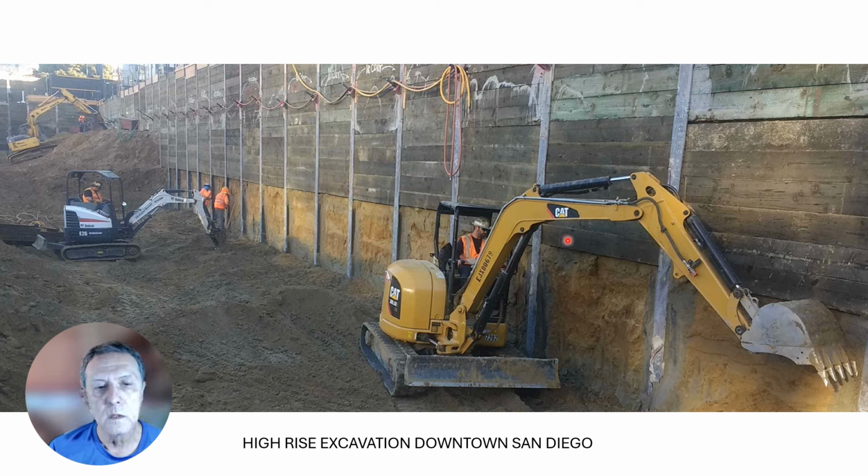Another way to get a lot of good data is to look at excavations that are exposed. So this is downtown San Diego, and I was involved in a number of projects for high rises in downtown San Diego, where, because of parking limitations on the streets, many of these high rises had basement and sub-basement excavations for parking garages.